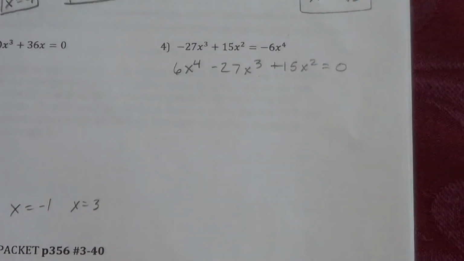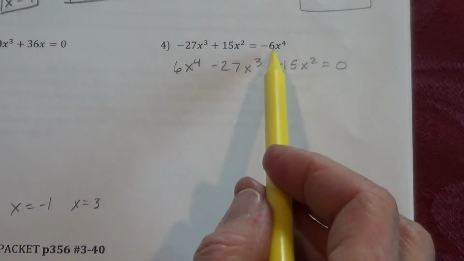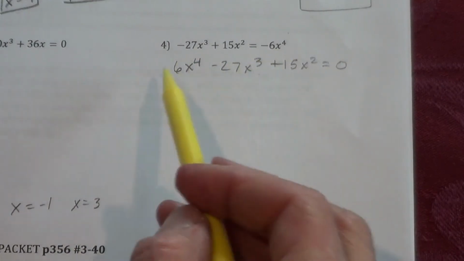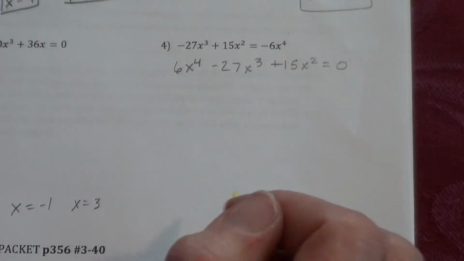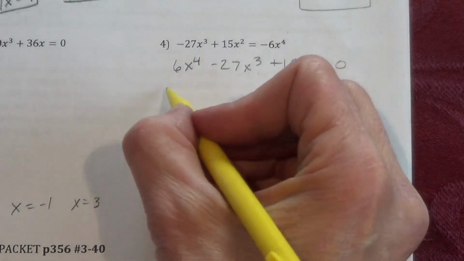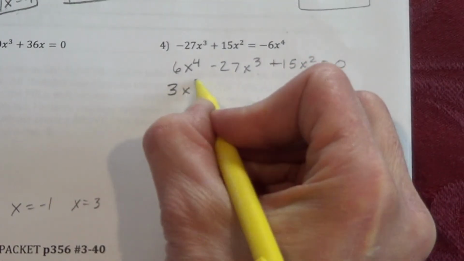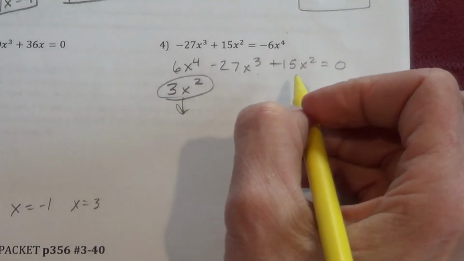Again, we do that by getting rid of it on the right hand side by adding 6x to the fourth, and we do that to each side, so it ends up being 6x to the fourth on the left hand side and nothing on the right hand side. Now we can factor out a 3x squared out of all that. We'll draw a line and bring it into our answer.